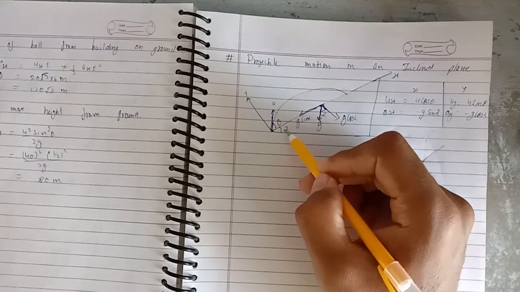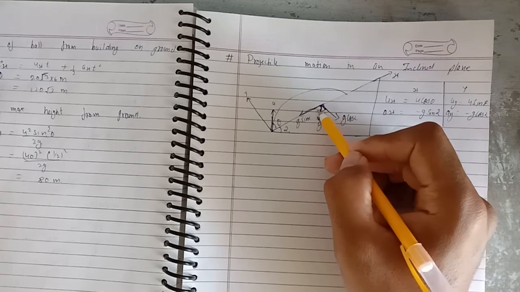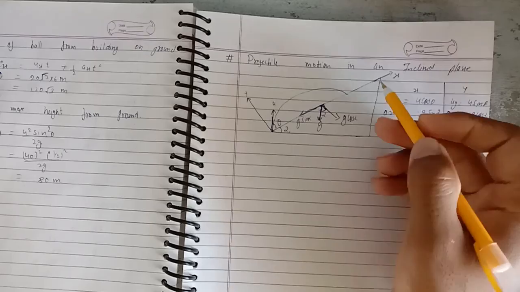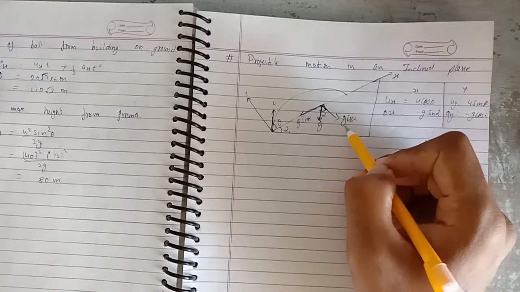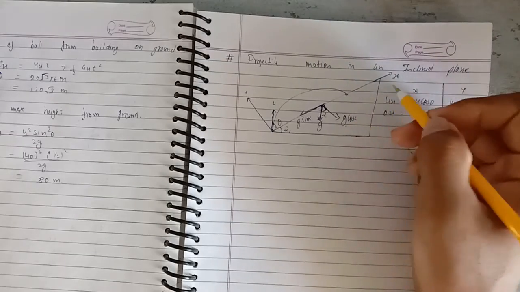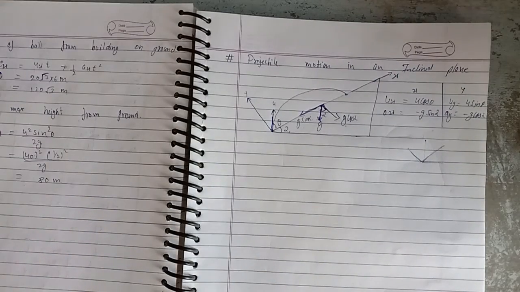This angle is alpha, this one is 90 minus alpha, and this one is alpha, because the whole is 90. From here we take the components g cos alpha and g sin alpha. Now we have to find the same things: time of flight, maximum height, and the range.